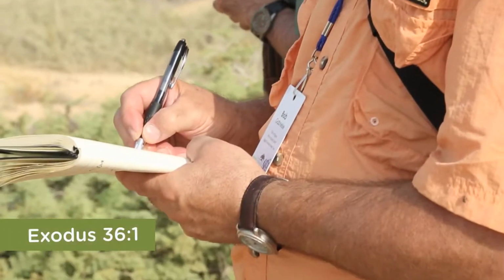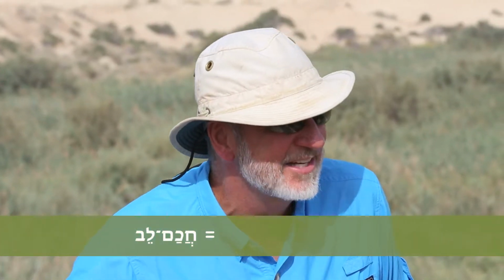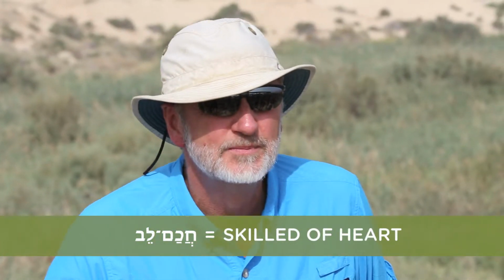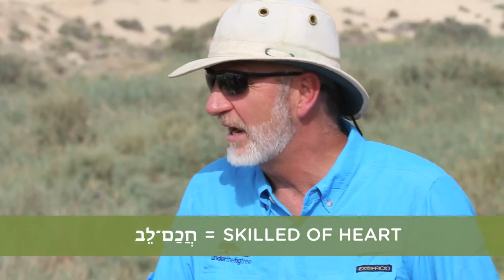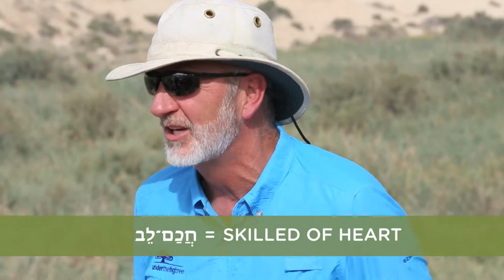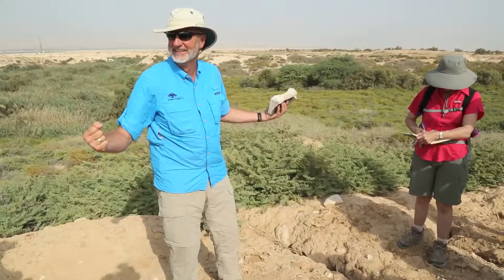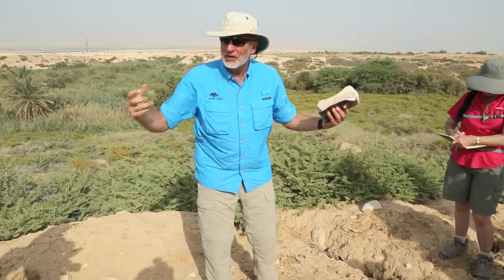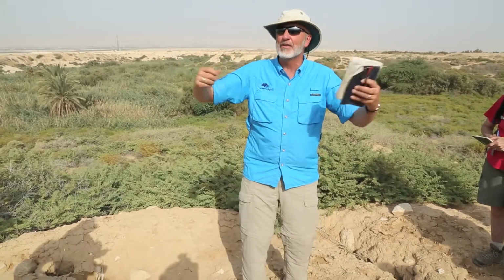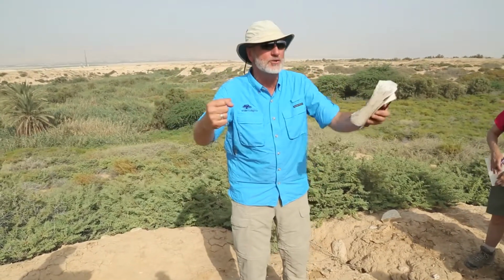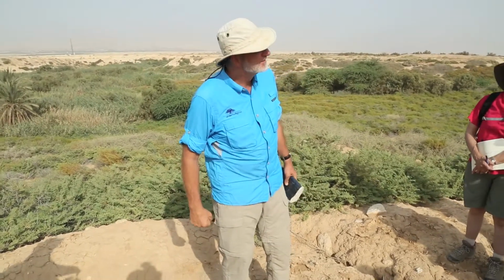By the way, did you know the men who were to craft the tabernacle and all of its furnishings were to be skilled? The Hebrew word for skilled is skilled of heart. I always thought that they were tradesmen. They were good with their hands. In order to build the ark, you have to be good with your heart. So they make this, and if you're going to serve God with all your soul, all your strength, all your heart, how much gold would you use to make that cover?